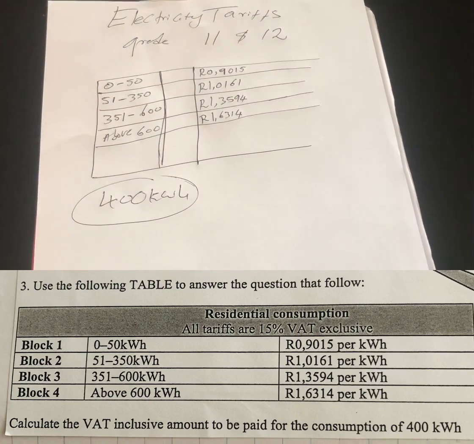Grade 11 and 12 electricity tariffs. How would you deal with tariffs? We have been given this table and a question to calculate the VAT inclusive price of a person who has used 400 kilowatt hours. Not to forget, all these amounts are VAT exclusive.